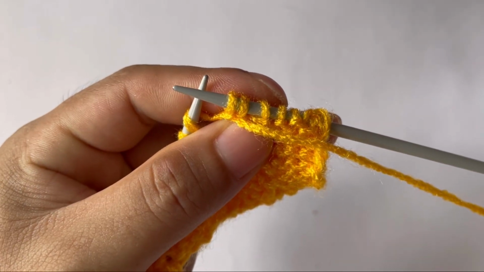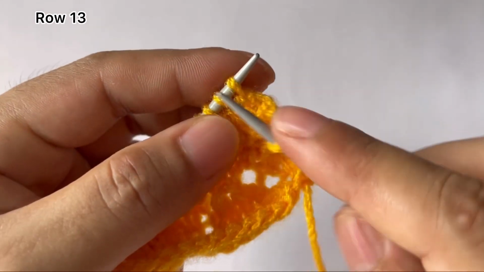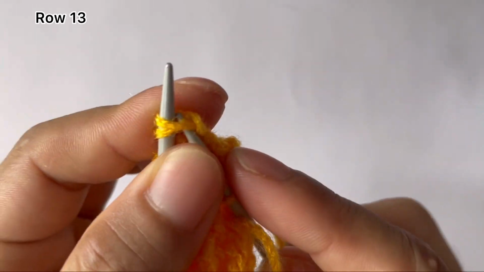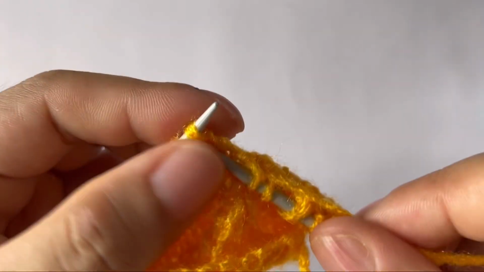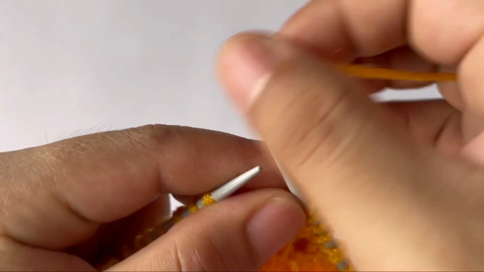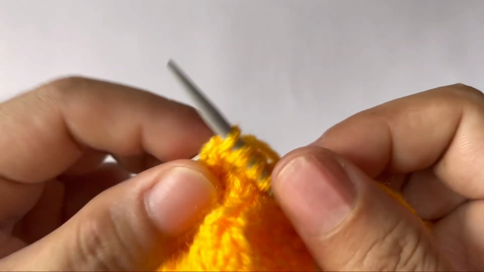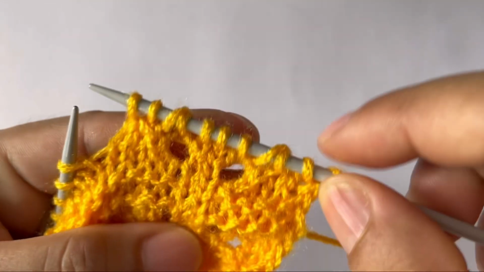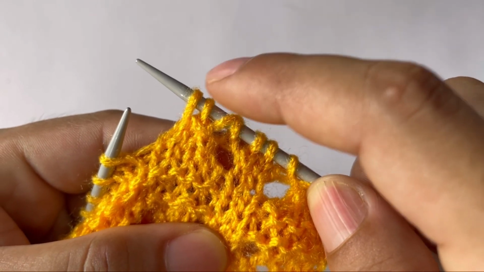Purl all stitches. Row 13: knit your edge stitch through the back loop and start the repeat from here. Knit 1, knit 2 together, yarn over, knit 4, knit 4, yarn over, SSK, knit 1. That's the repeat. Knit 1, knit 2 together, yarn over, knit 4, knit 4, yarn over, SSK, knit 1.